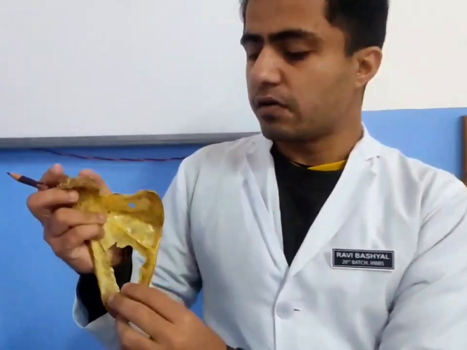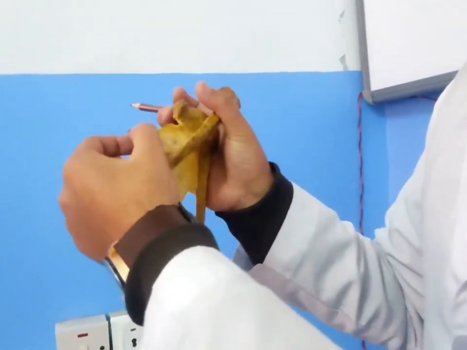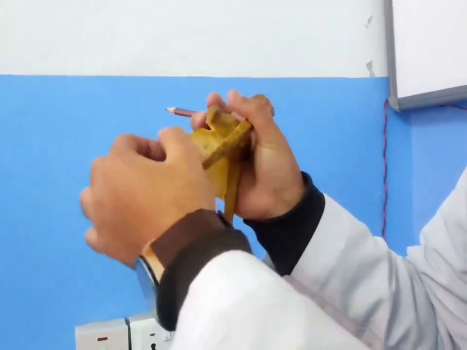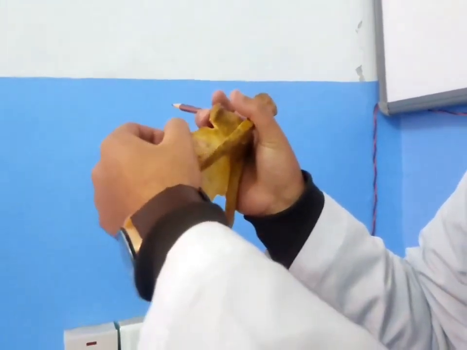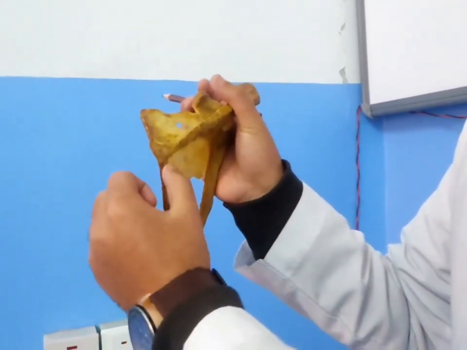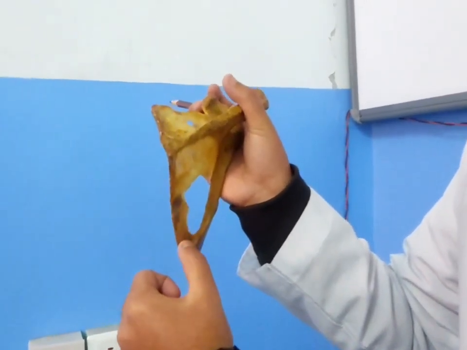Now let us talk about the dorsal surface. What muscles are inserted here? There will be insertion of the levator scapulae. This is the medial border. On the medial border, there will be insertion of the levator scapulae, the rhomboid minor, and the rhomboid major.